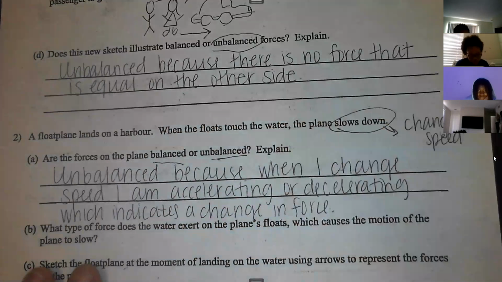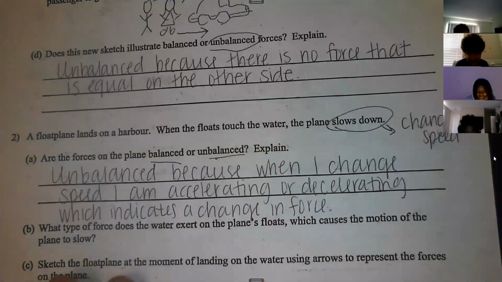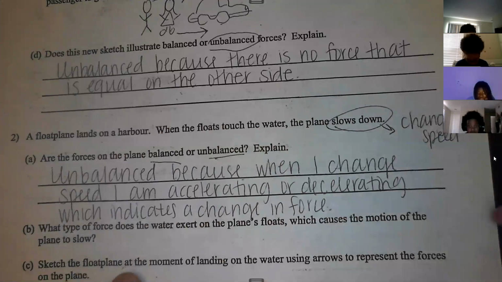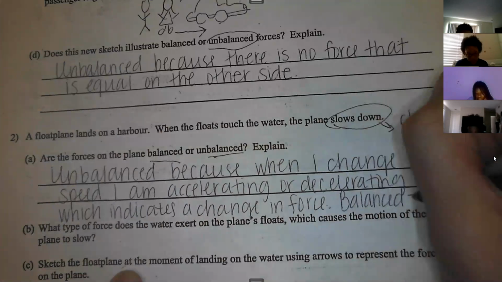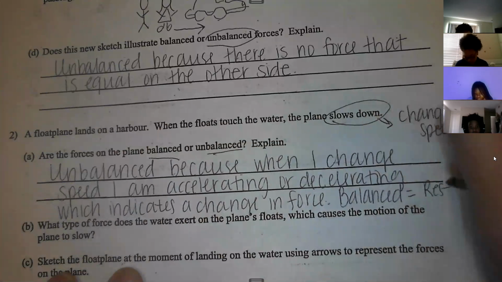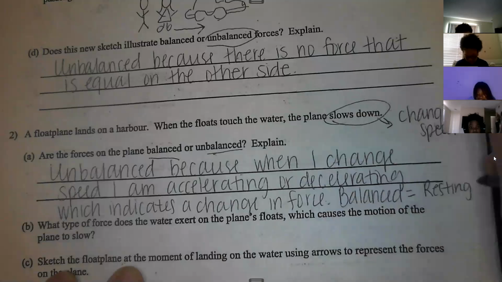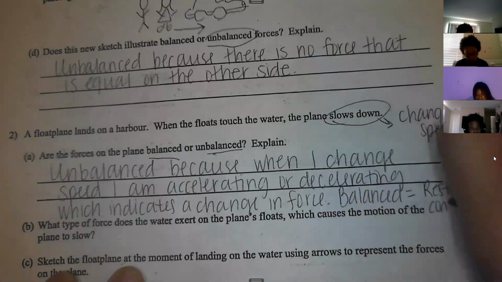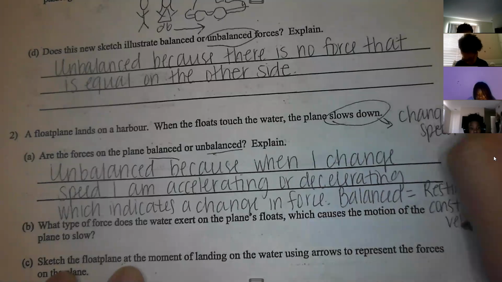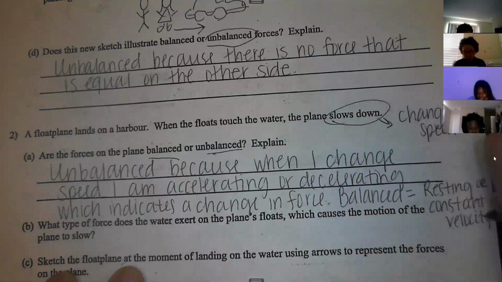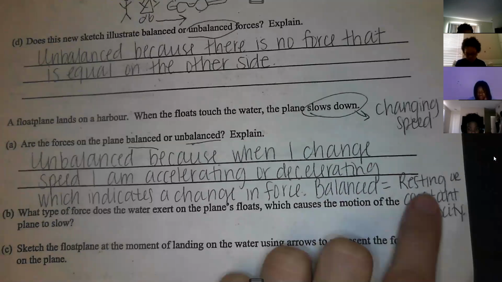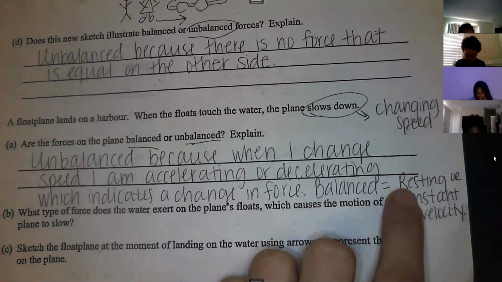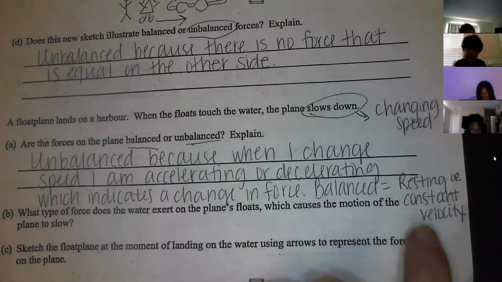I could also represent this by saying when we're balanced, balanced equals resting or constant velocity, which means I'm not changing direction or speed, right? Don't forget to write that part. If I'm balanced, it means I'm resting or I'm going the same speed or direction.